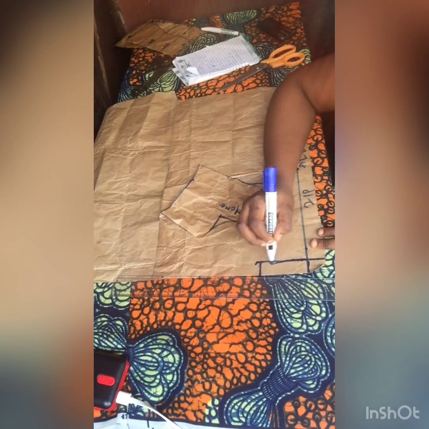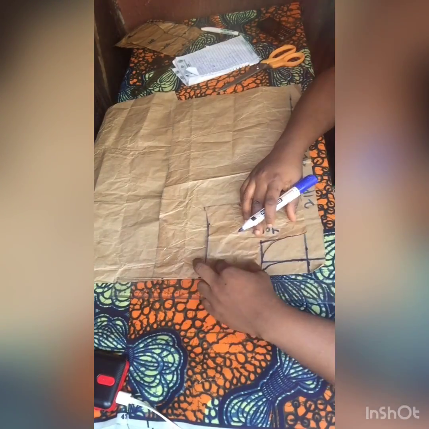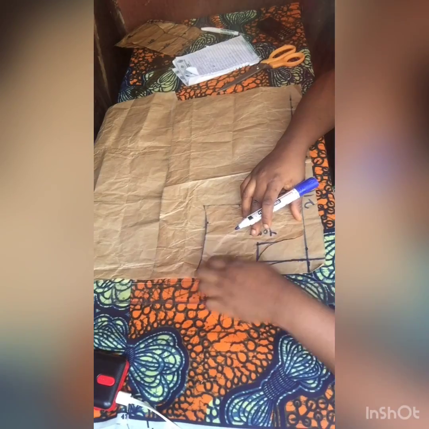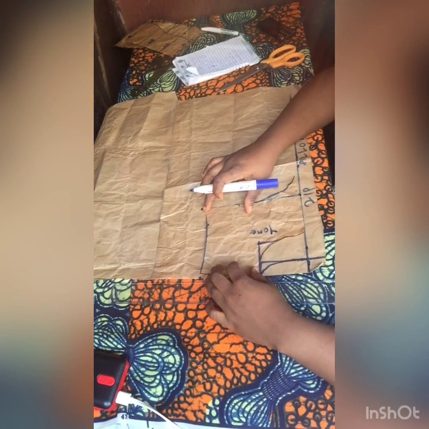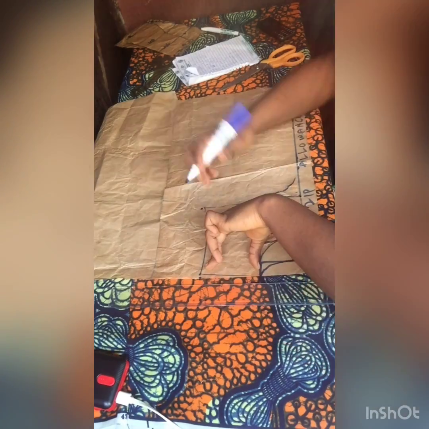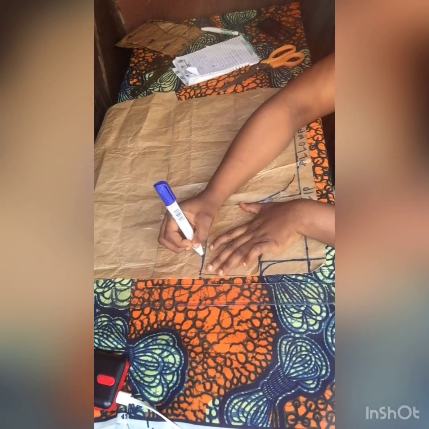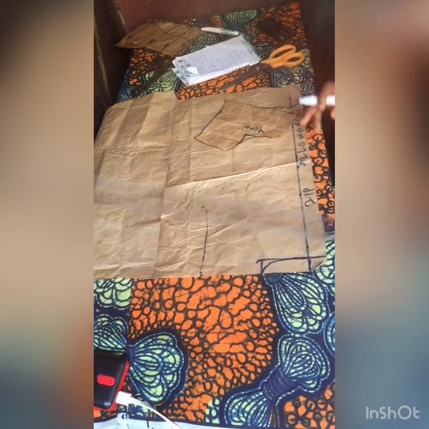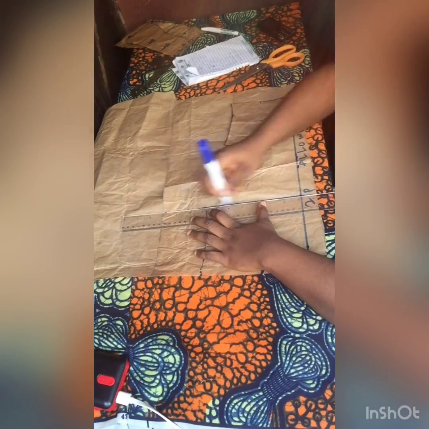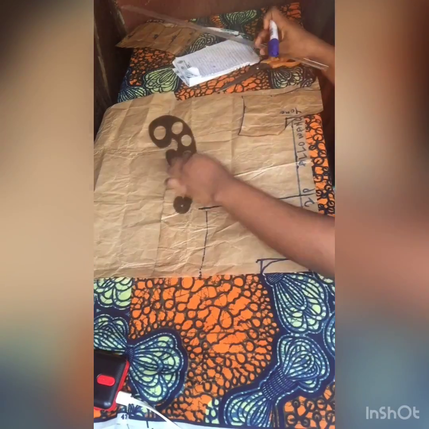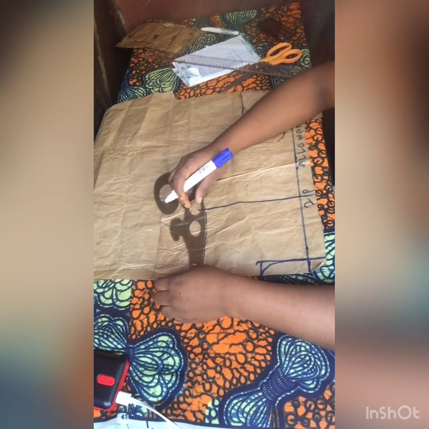So I'll be placing my yoke on the back piece just to get exactly what I got for the front part. I'm not including that sweetheart neckline part because the back is actually going to be straight. I don't want it to be curved or anything. So just watch what I'm doing. Even if you don't understand what I'm saying, you're definitely going to understand what I'm doing.